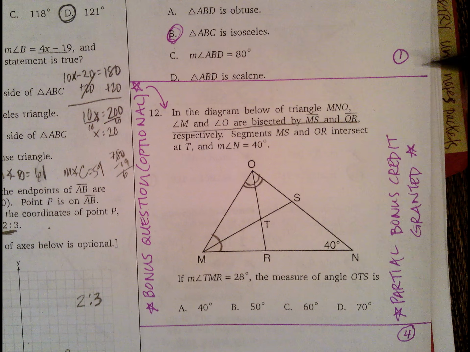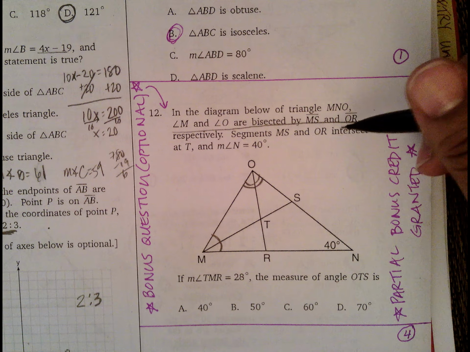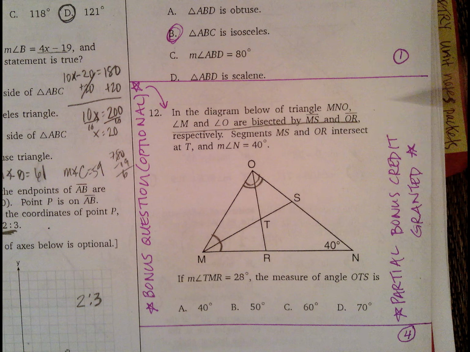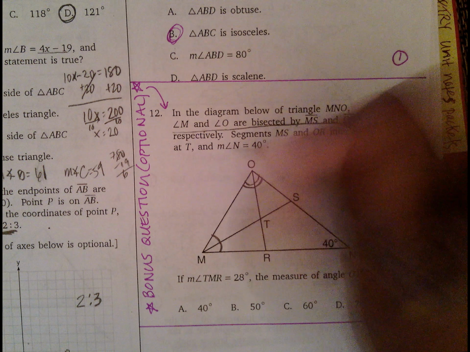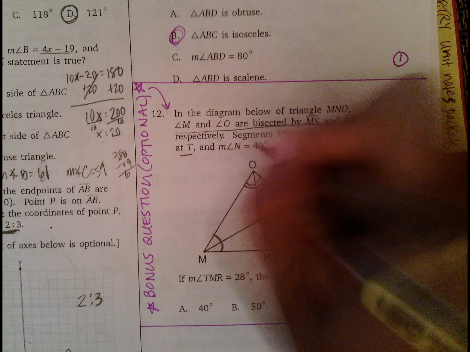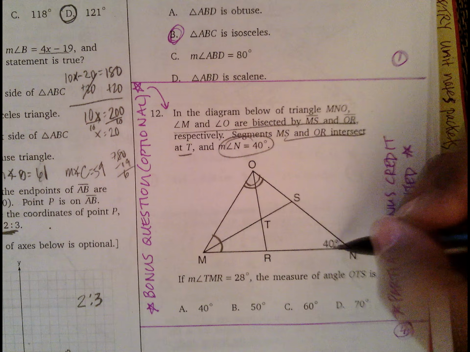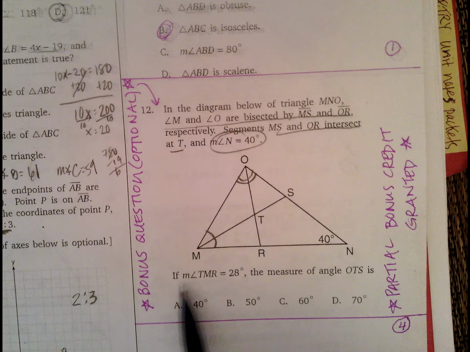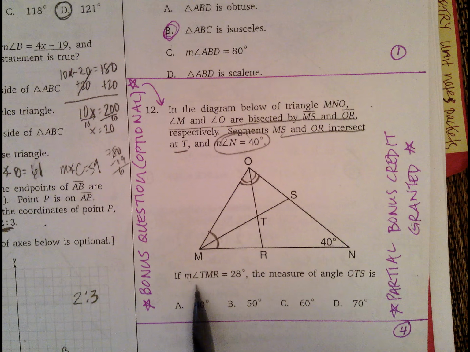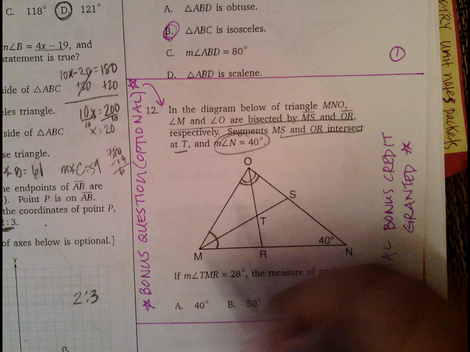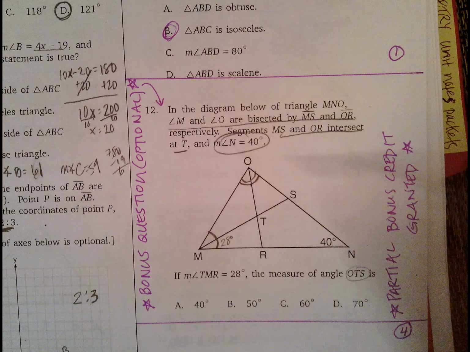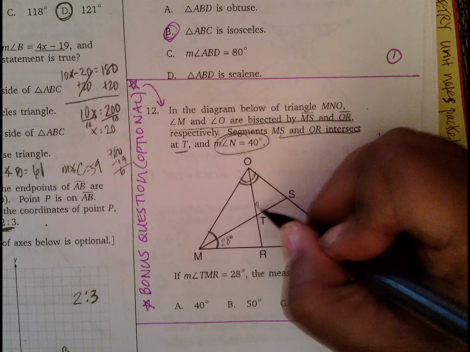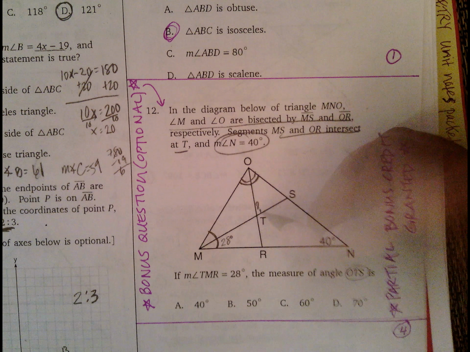Okay, segments MS and OR intersect at T, and that always means you're going to have some vertical angles happening here. Okay, and so that's important. And then the measure of angle N is 40 degrees. So it says here, if the measure of angle TMR is 28 degrees, the measure of angle OTS, well, I'm going to put a question mark here, is what?